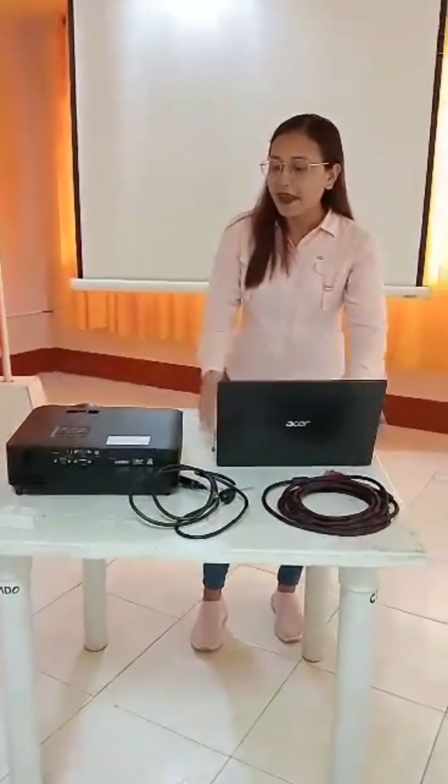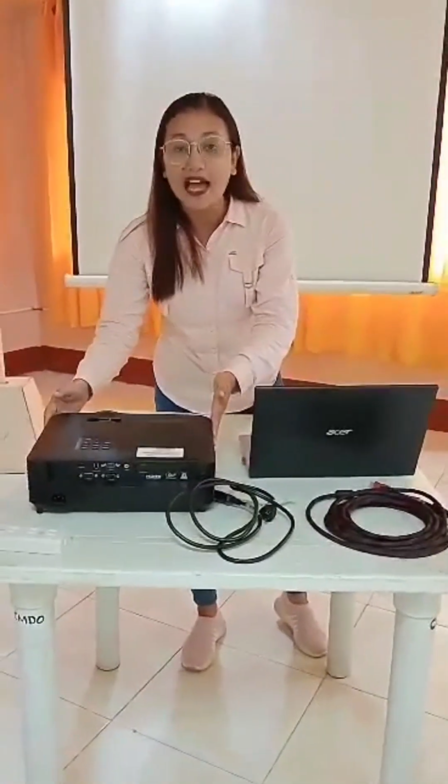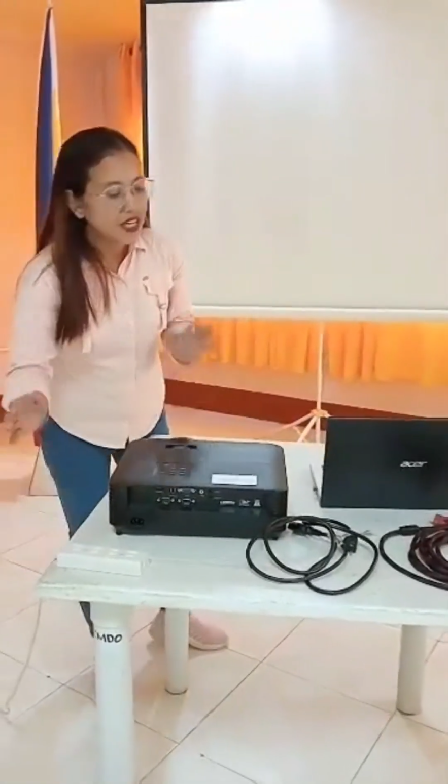So let's start. First, we need to prepare the devices that we will be using. We have here the laptop and the projector. We also have the cords. We will be using the HDMI cord, the power adapter, and most importantly, the power source. Before we connect the devices, let me give you a short discussion on the devices first.